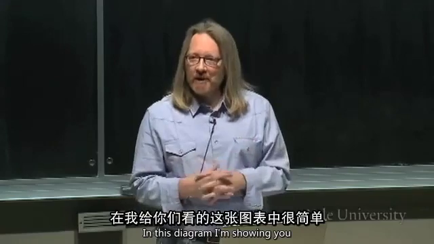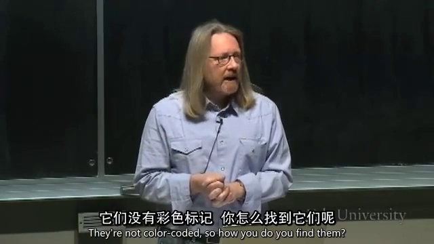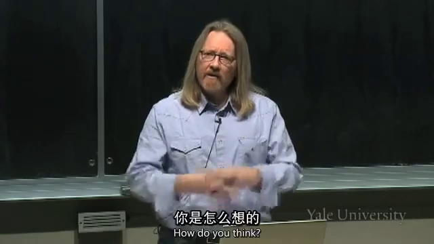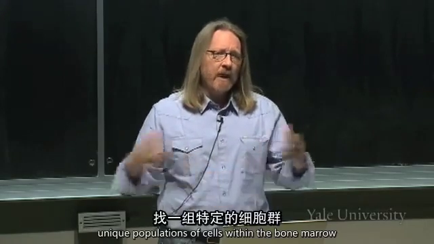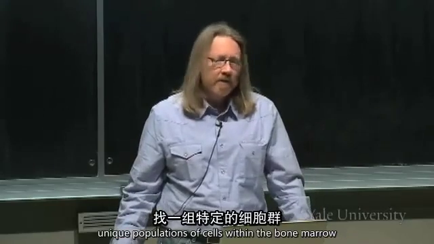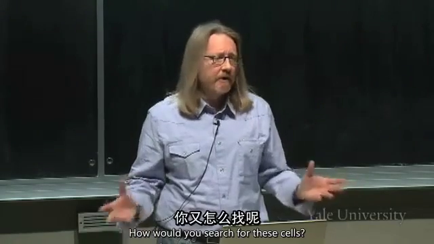In this diagram I'm showing you, it's easy to tell because some are yellow and some are pink and some are blue. But that's not the way they come out of the bone marrow. Right? They're not color-coded. And so how do you find them? If you were searching for unique populations of cells within the bone marrow, what tools would you use to look for them? How would you search for these cells?